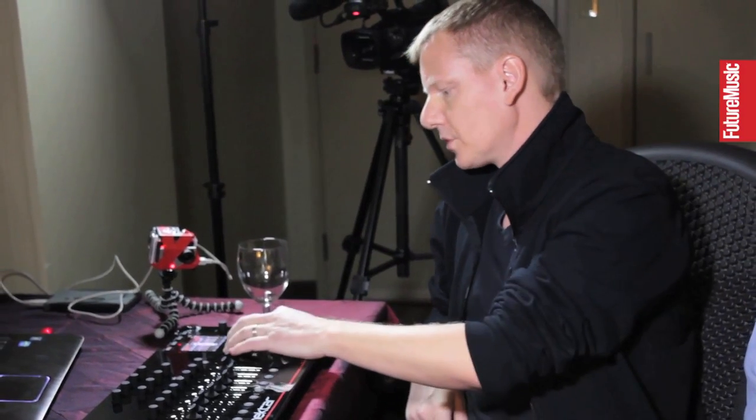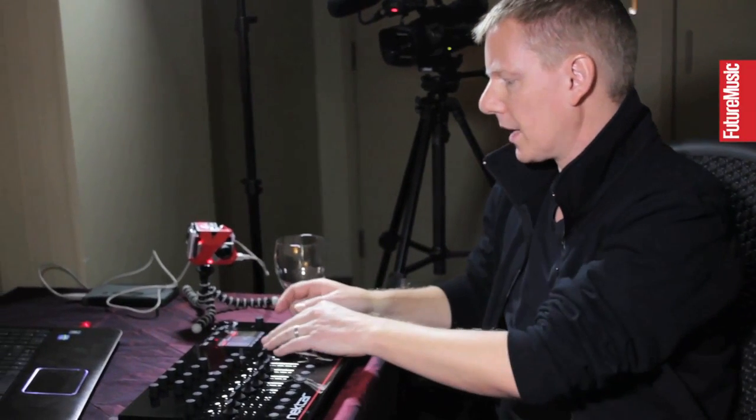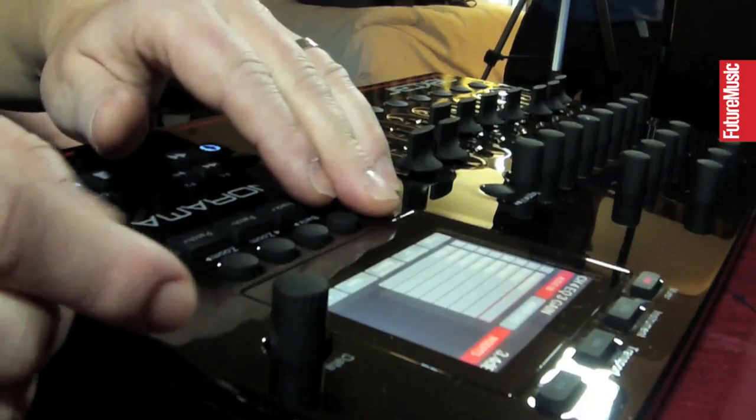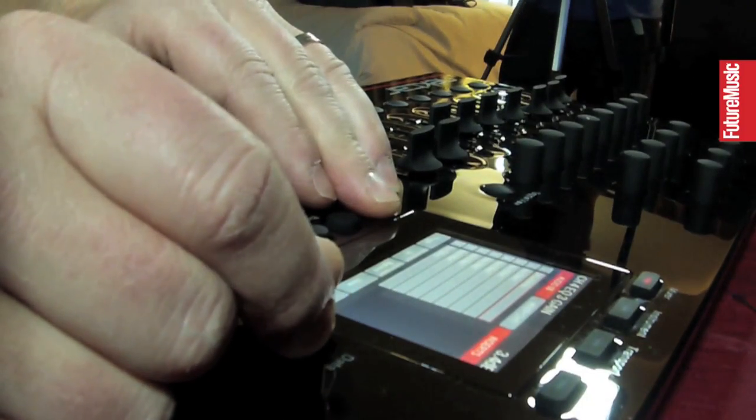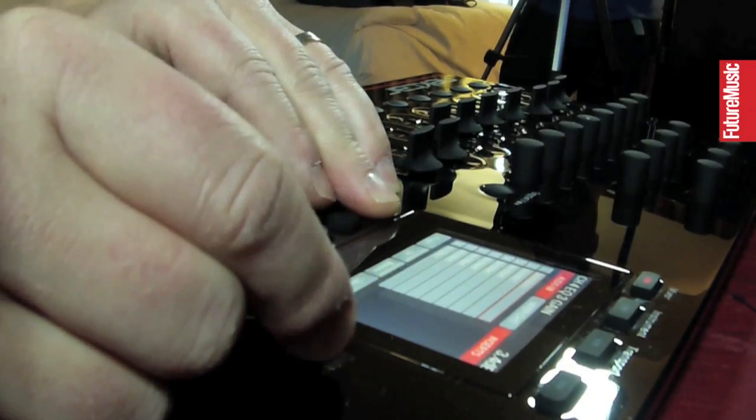Going back to the main mixer view here, we of course also have inserts. So let's take a look at that. Now the insert slots, there's 8 in Cubase, and here we're able to first select plugins. So I press the plugin button, and then I turn the data control, and I'm able to select any of the plugins that are installed on my system.